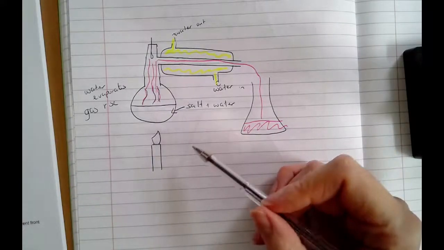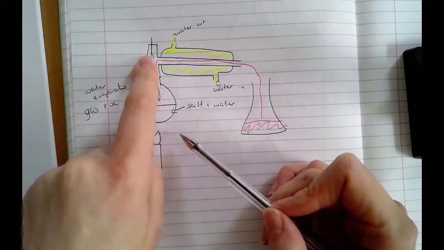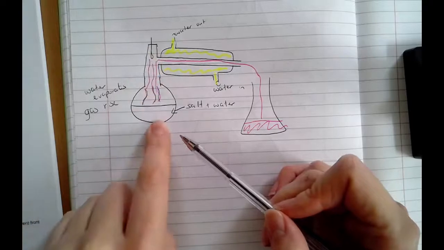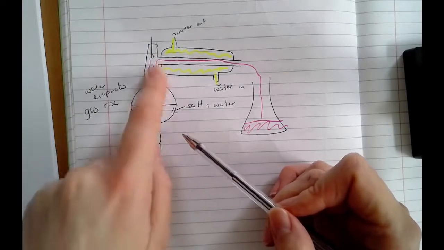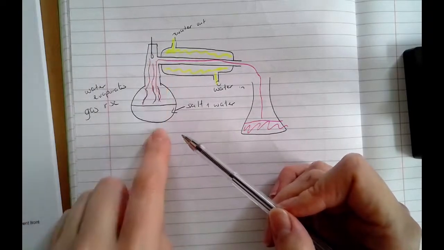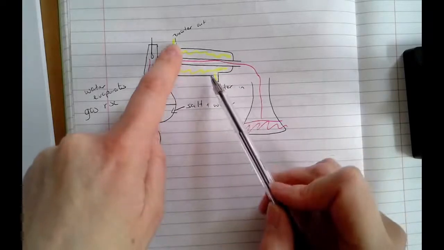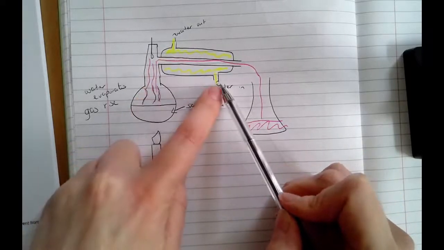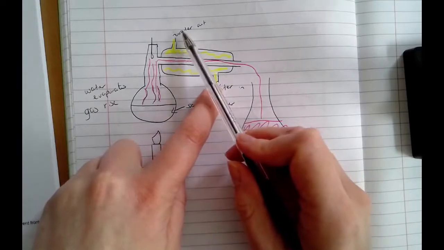Okay, and we'll come back to why in a second, but I've got a thermometer here, and the thermometer shouldn't be the whole way down in your round bottom flask. It should be just here, level with the condenser. With the condenser itself, the water goes in at the bottom and it goes out at the top.